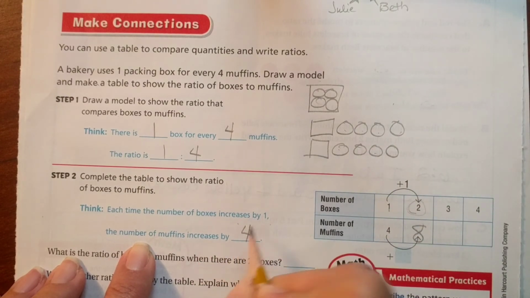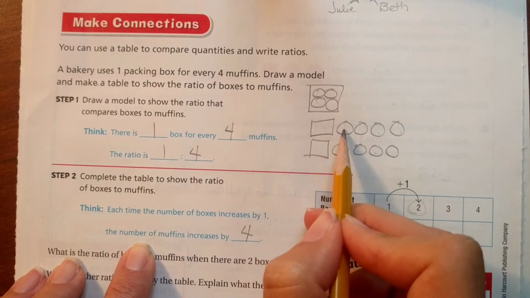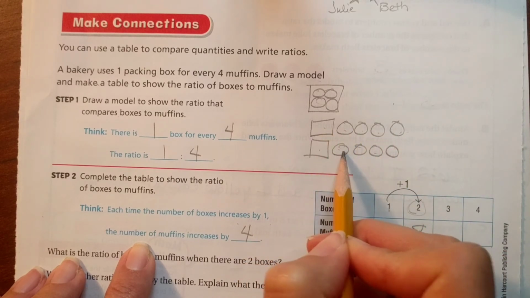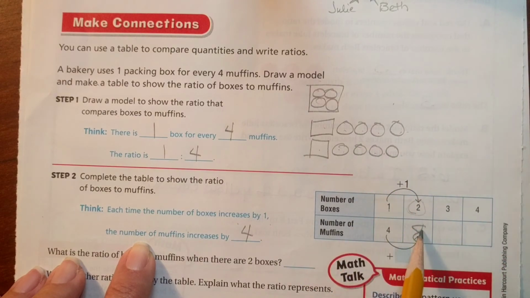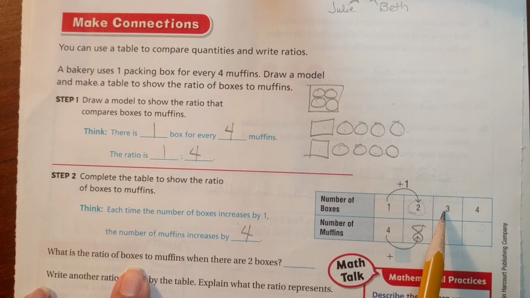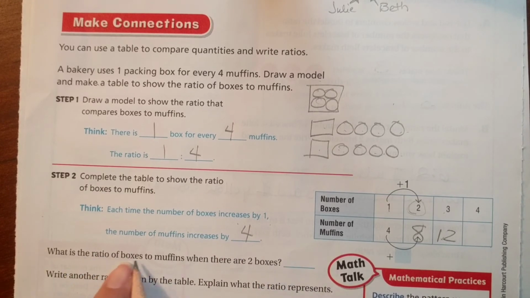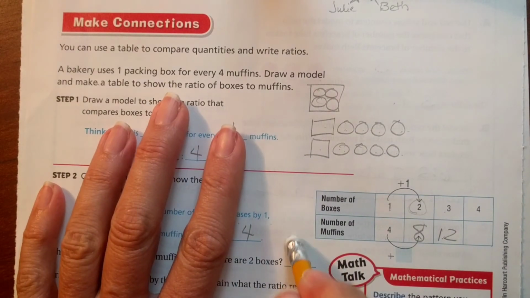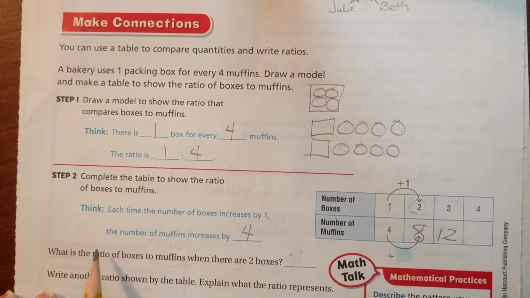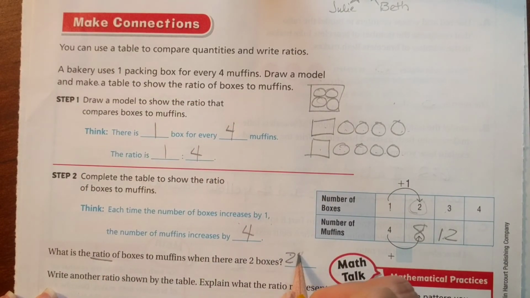So it increases by 4 every single time. 1 box, 1, 2, 3, 4. Second box, 4 more, which gave us 8. So if we have 3 boxes, what are we going to have? We're going to have 12 because 4 more muffins got put in that third box. What is the ratio of boxes to muffins when there are 2 boxes? 8 muffins. Oh, we should say 2 to 8, I should say. The ratio they asked for, not the number of muffins. The ratio. So 2 to 8.